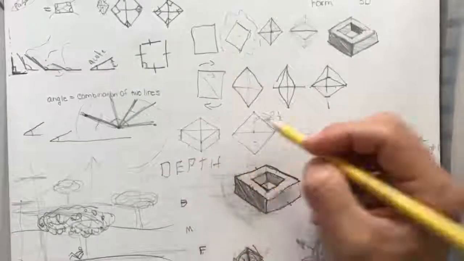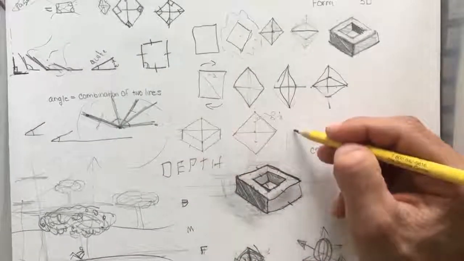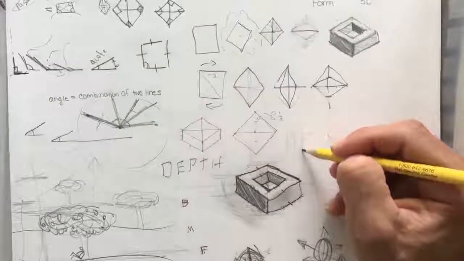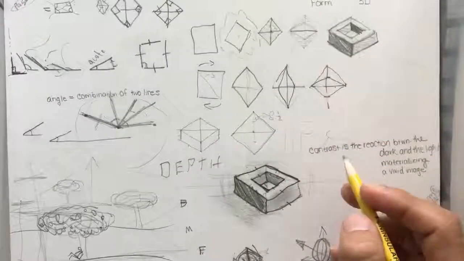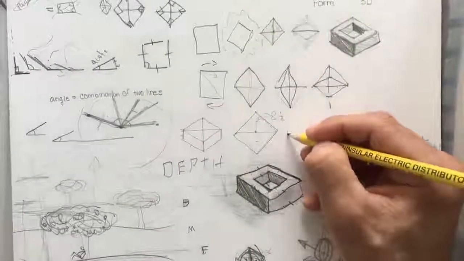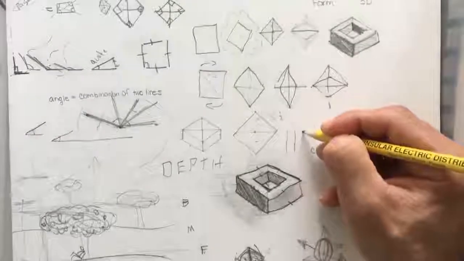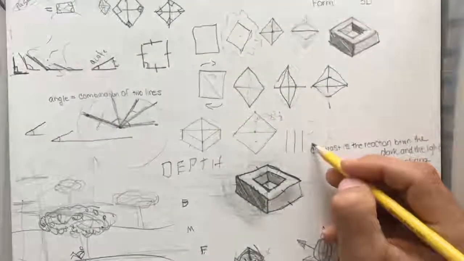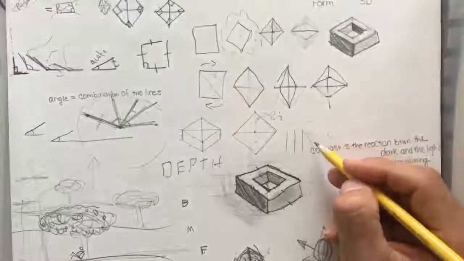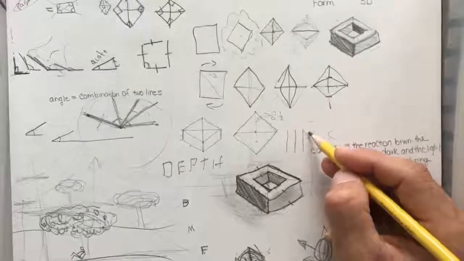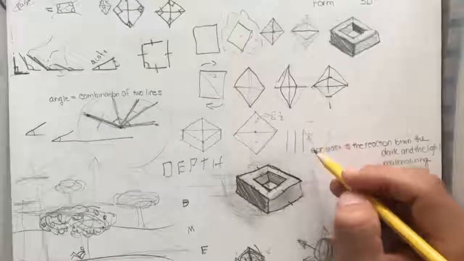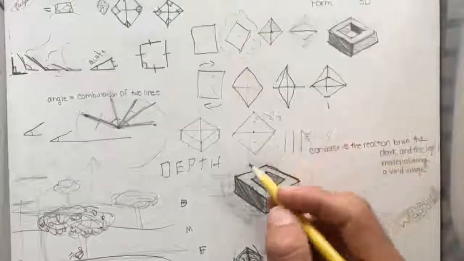So a parallel line is a line that goes next to each other and never touches. Okay, so it goes next to each other and never touches. So if I put a line here like this, eventually it would hit here. This line is not parallel to these 3 lines, so they can never touch.